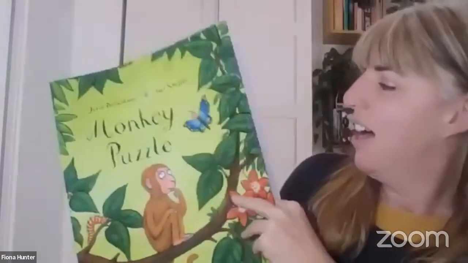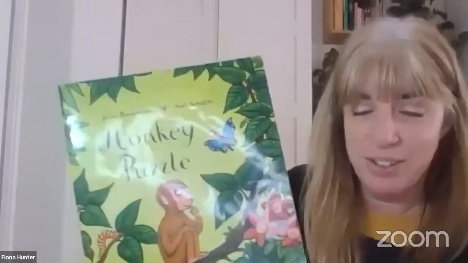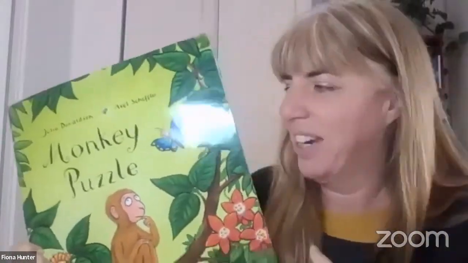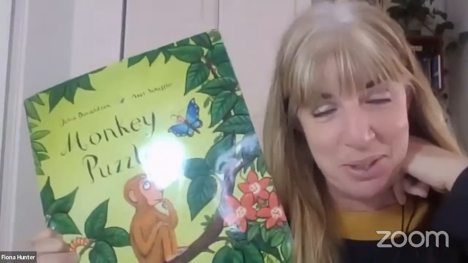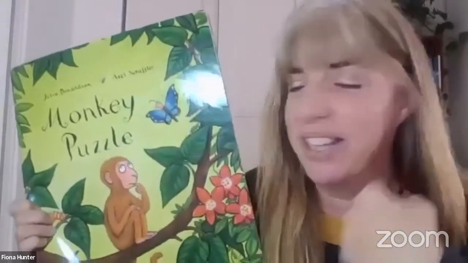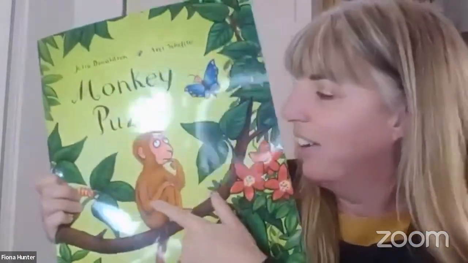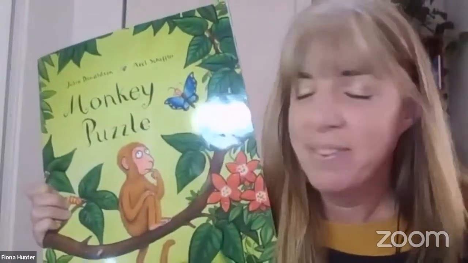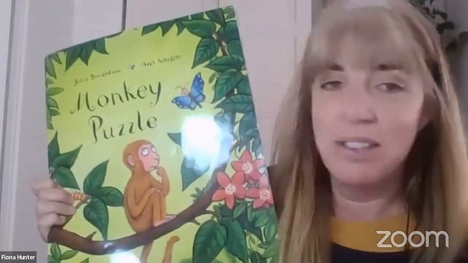I'll look at the pictures and the main storyline, and then I'll think about what language I would like them to hear. So this is me thinking about those implicit language objectives. If you're not familiar with this one, the basic storyline is that this monkey loses his mum, and he's lost.